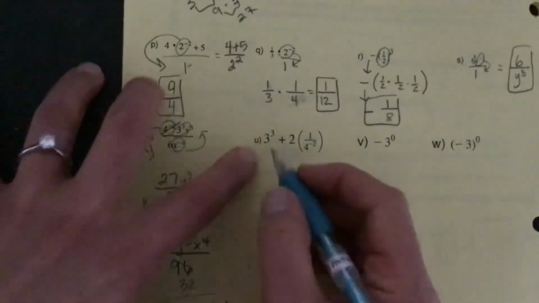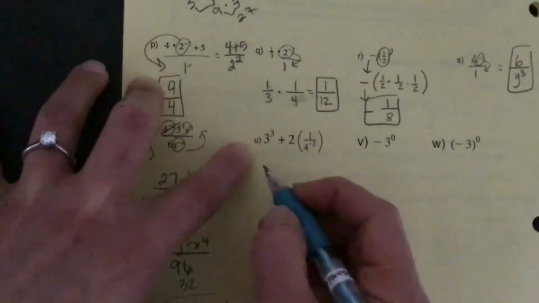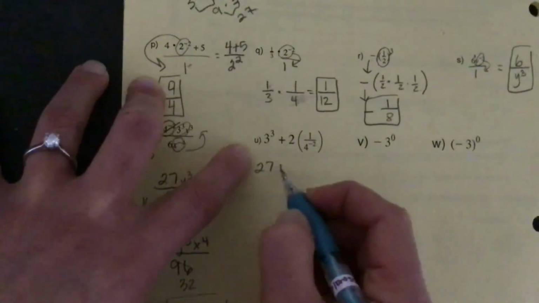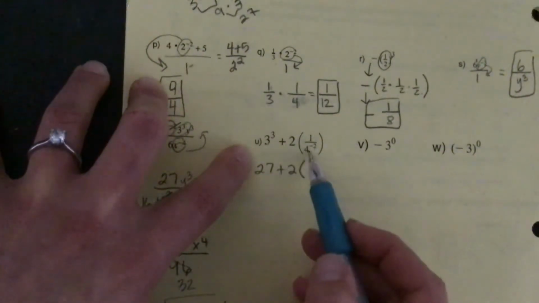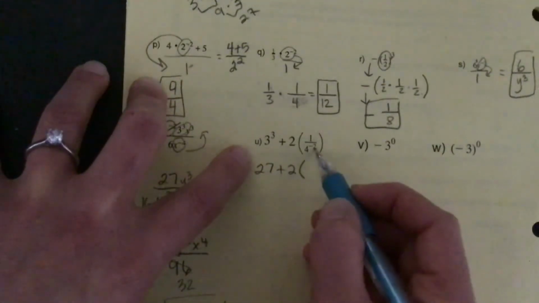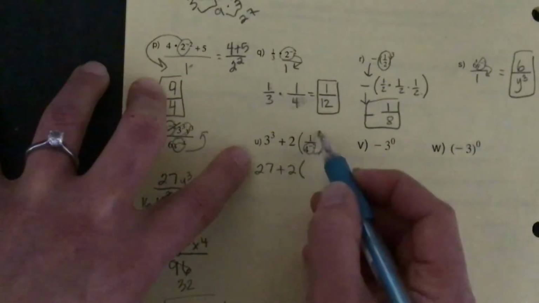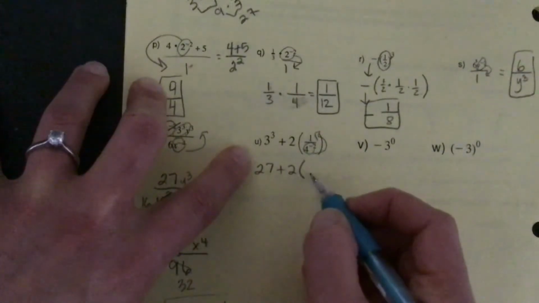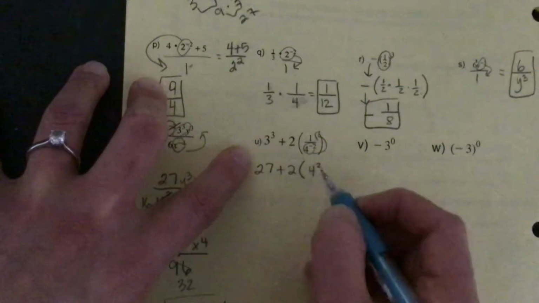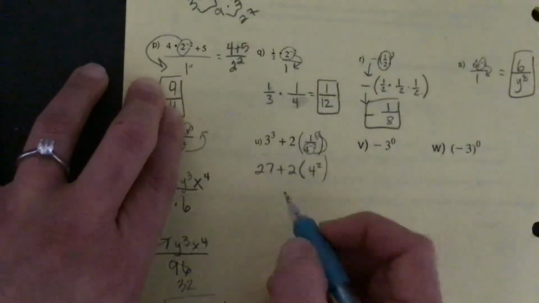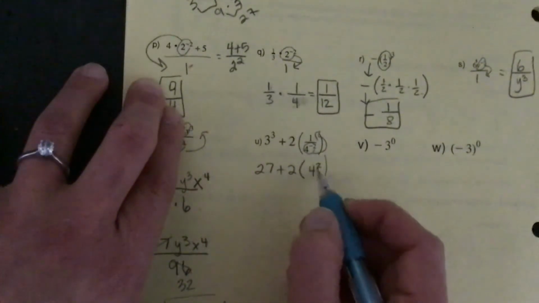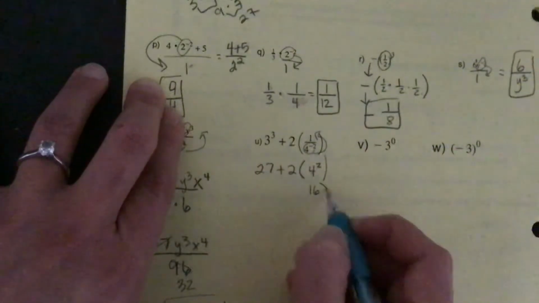Okay, so now I've got 3 cubed. I'm going to go ahead and solve that. That's 27. We've already done that. Plus 2 times, all right, so now we've got that negative exponent. How do we get rid of the negative sign? Flip it over the line, right? So 4 squared. And essentially that's over 1, which is just 4 squared. So I've got, and you might say 4 squared. What's 4 squared? 16, right?